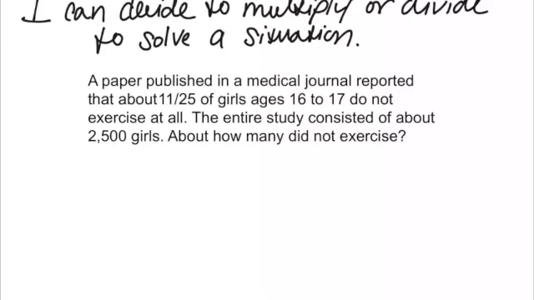Today we're going to tackle some word problems, which I know are everybody's favorite. Wrong, right? Not. So today, get out your notes, write down today's date, and then write down your I can sentence. I can decide to multiply or divide to solve a situation. That's what word problems are. They're just real world situations, and we're trying to help you make good decisions on how to solve them.